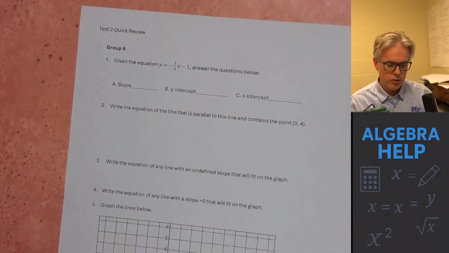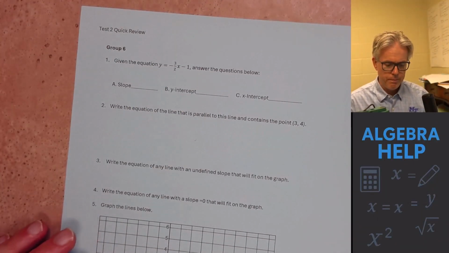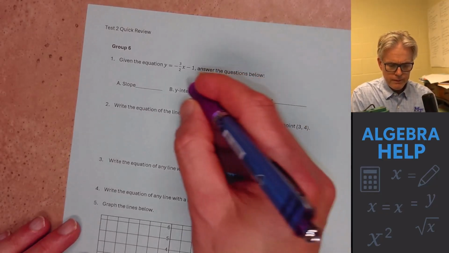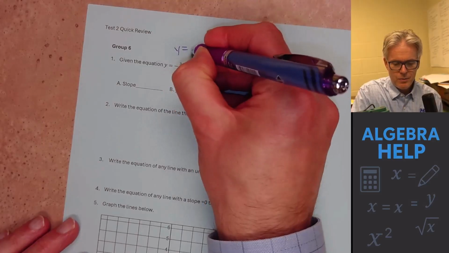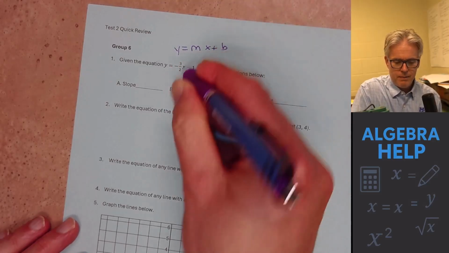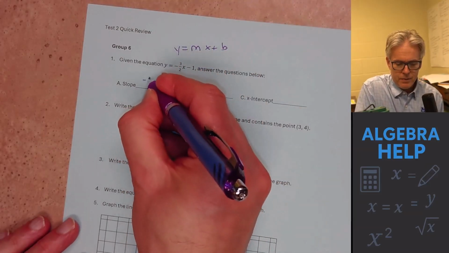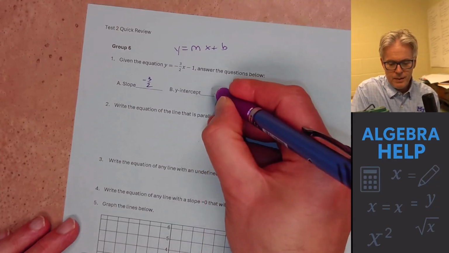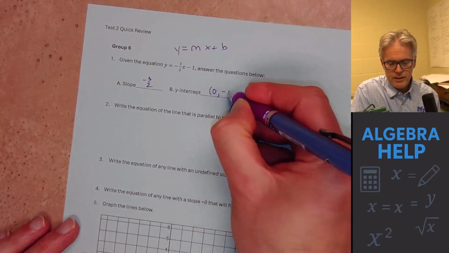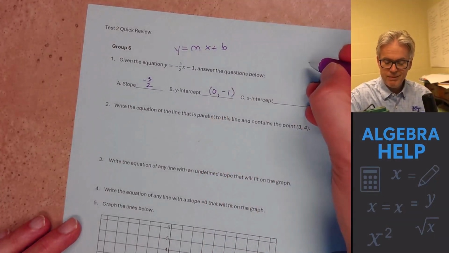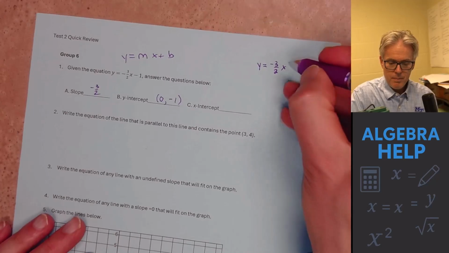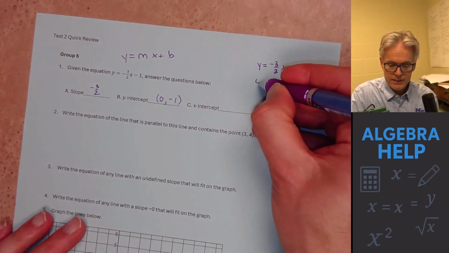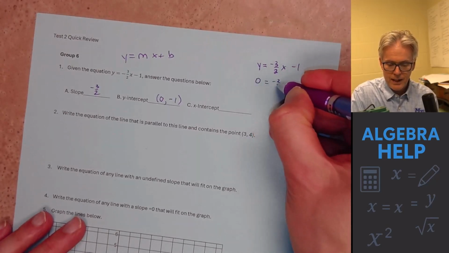All right, here is group 6, the test 2 quick review. Giving you an equation, so our slope. Recall, y equals mx plus b. So m is my slope at negative 3/2. Y-intercept is b. I'm going to put an ordered pair: 0, negative 1. The x-intercept, if I rewrite this equation, y equals negative 3/2 x minus 1. I plug a 0 in for y and solve for x.